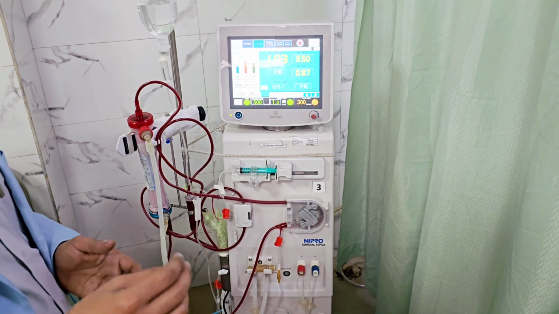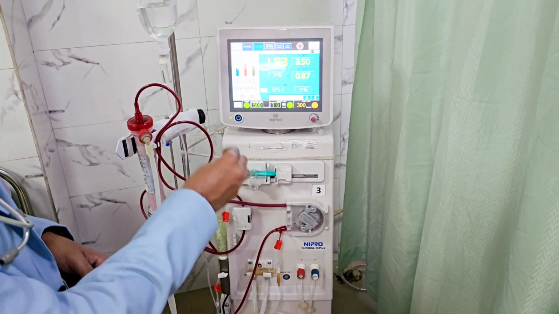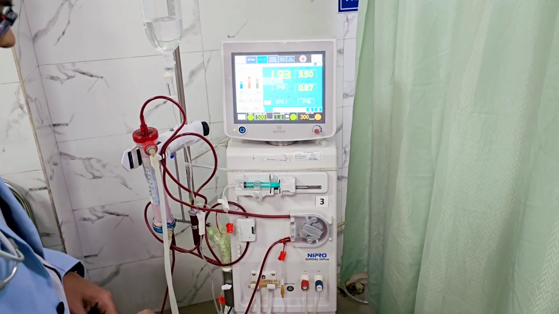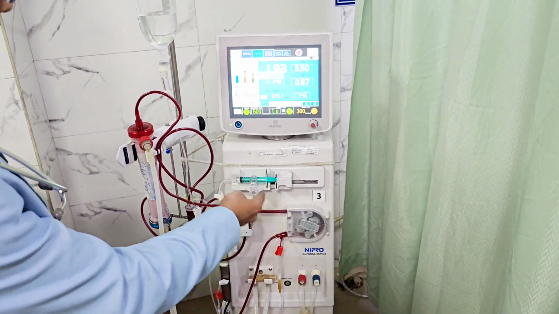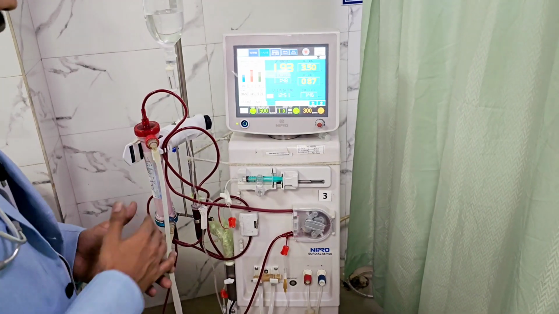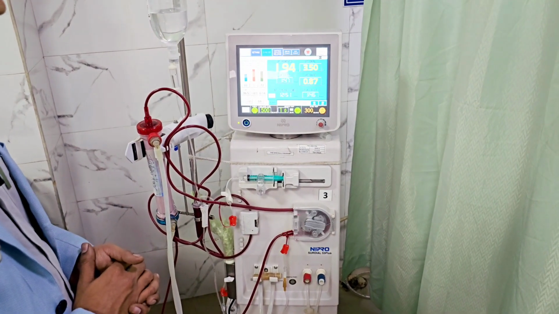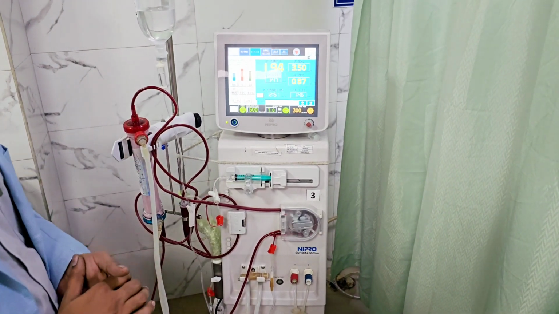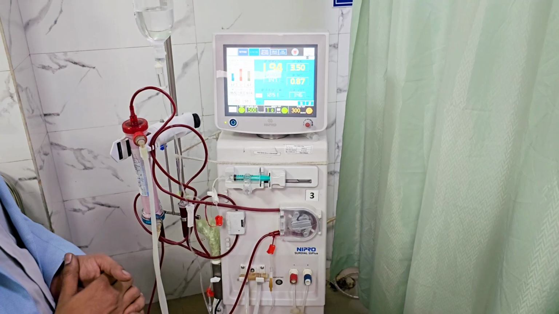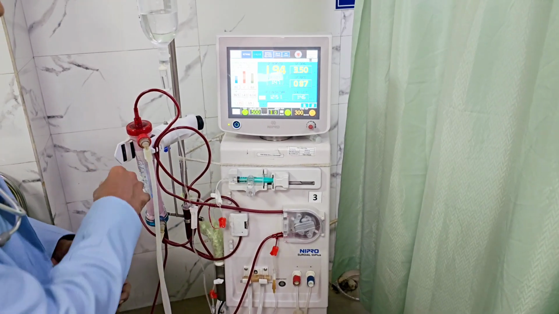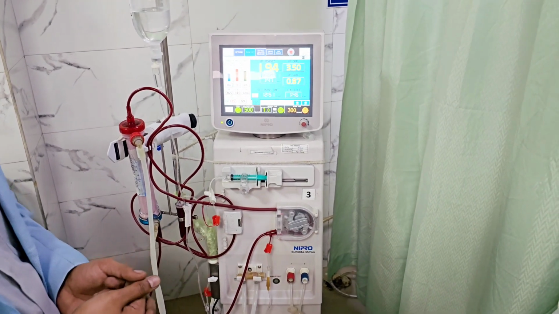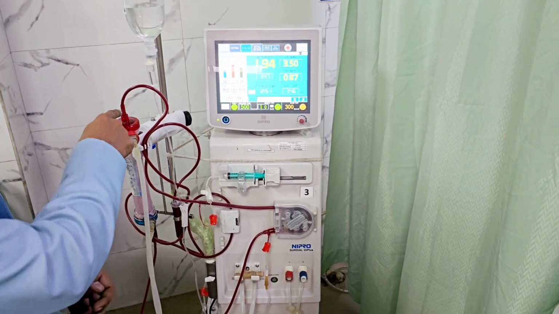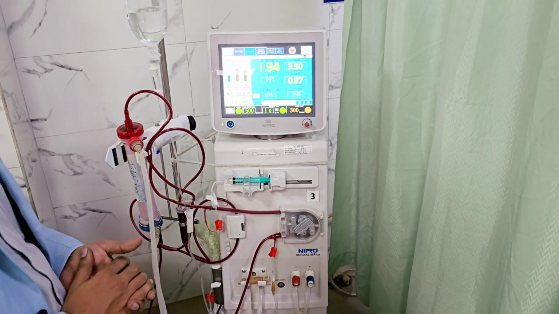It is because of a technique where, in between, we flush the entire circuit with saline. As you see here currently, the blood is coming from the patient through the blood pump, through the dialyzer, going back to the patient. In this patient at least we are giving heparin. Suppose we are not giving heparin. What do we do? We flush this circuit so that the blood will be diluted and clotting won't occur. The problem without heparin is clotting inside the dialyzer and in the circuit also.